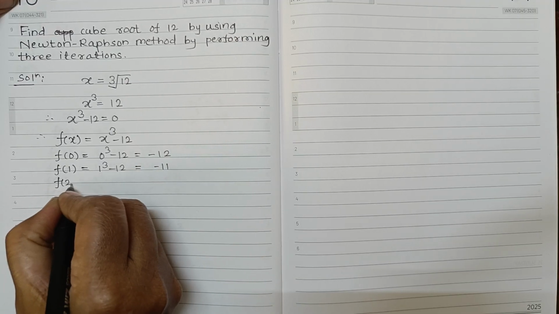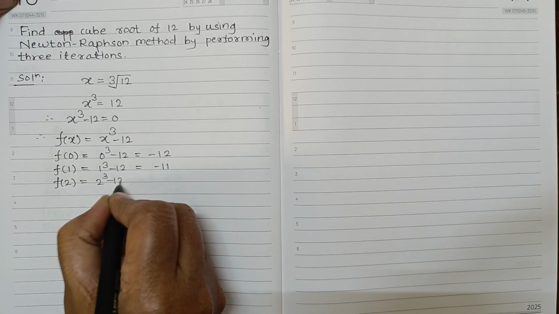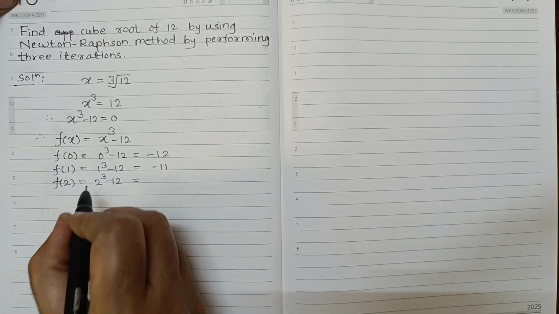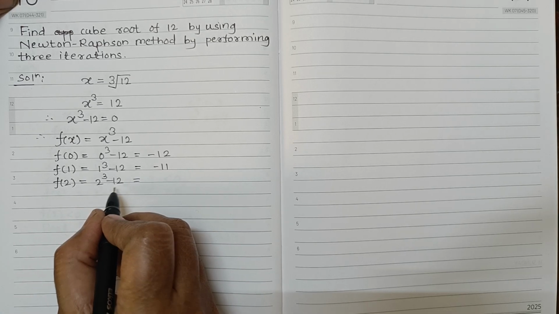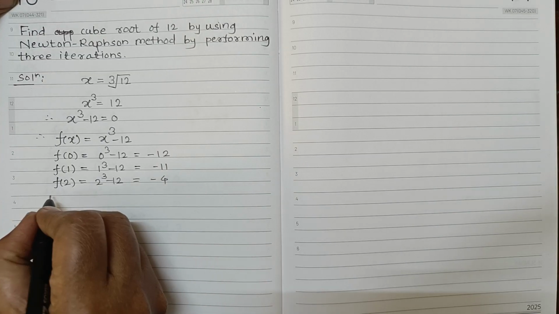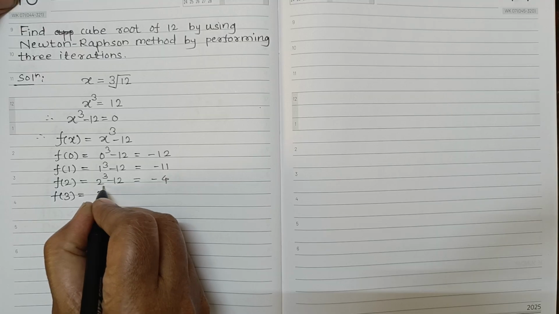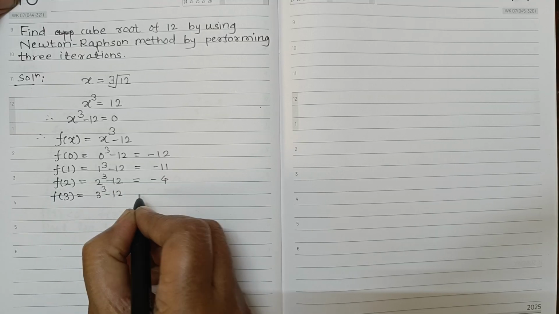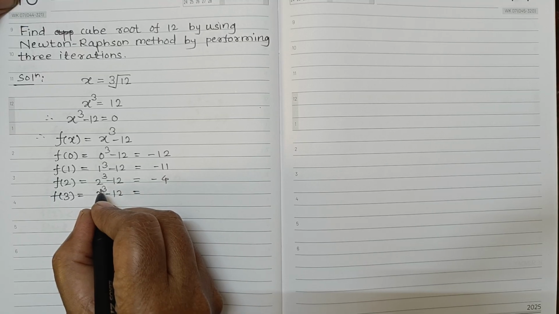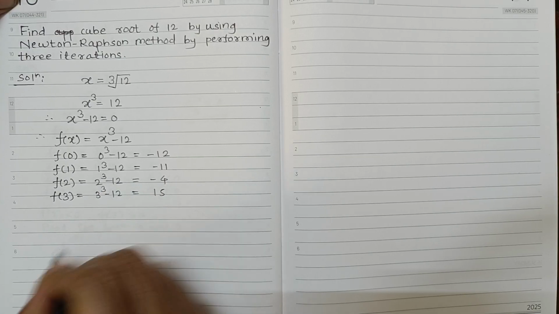If we put x is equal to 2, then 2 cube minus 12 is equal to, now 2 cube is 8 minus 12 is minus 4. Now if we put x is equal to 3, 3 cube minus 12 is equal to, now 3 cube is 27 minus 12 is plus 15.